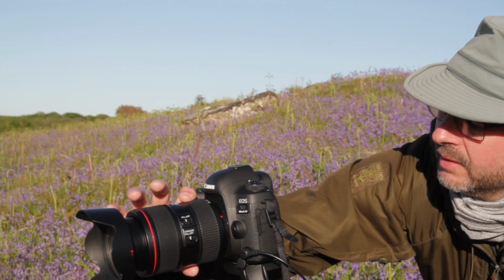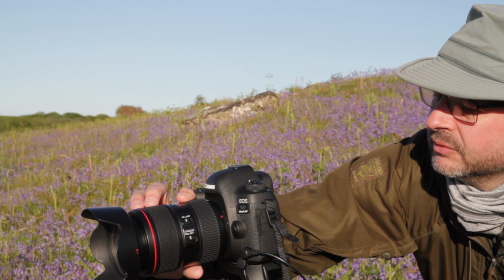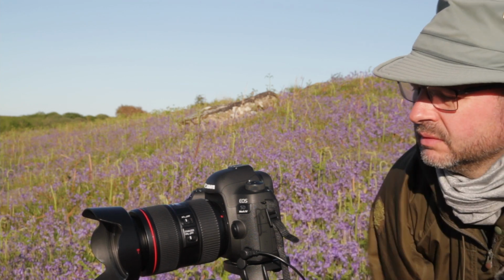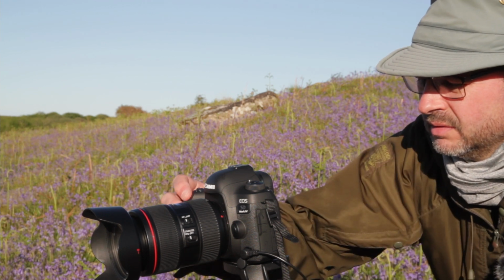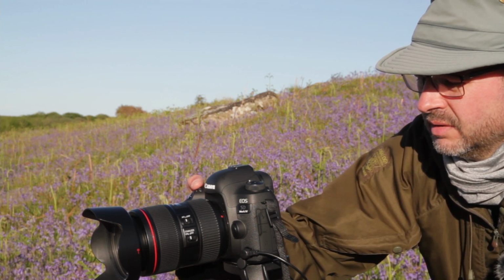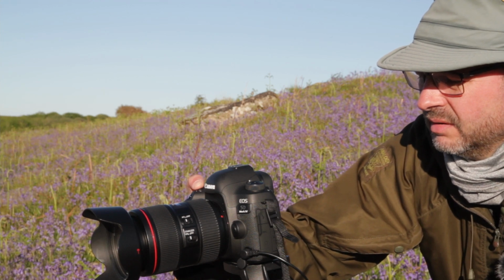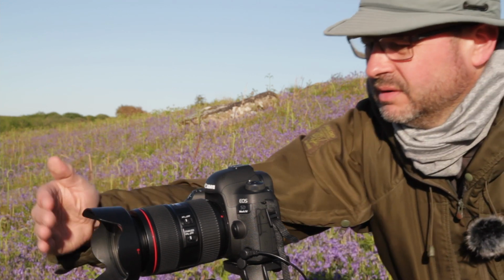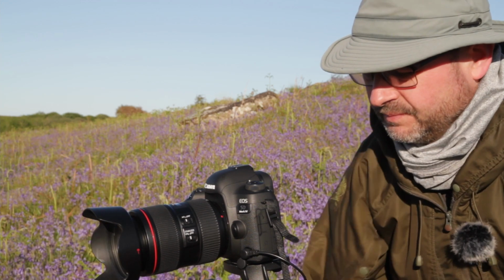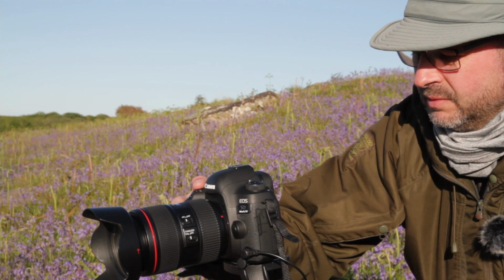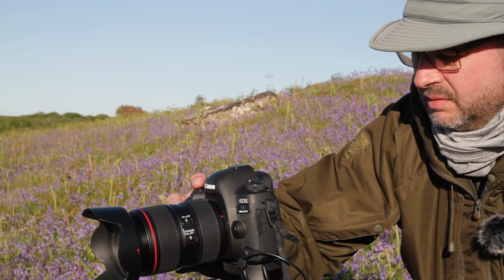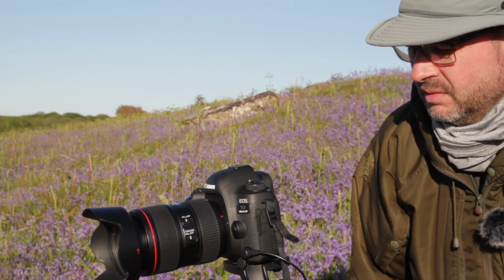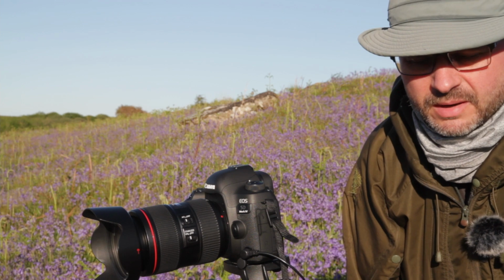Zoom out a little bit, I think, just to give me a little bit more space around the frame should I need it. And then F11, we'll bracket from 25th of a second down, mark a frame in front of the picture. And that's it. Photograph's in the bag.